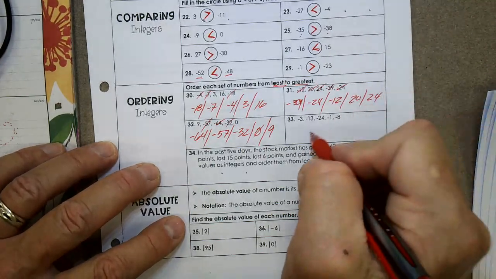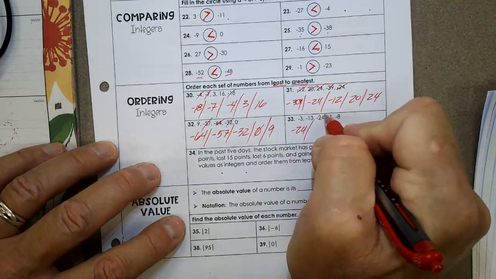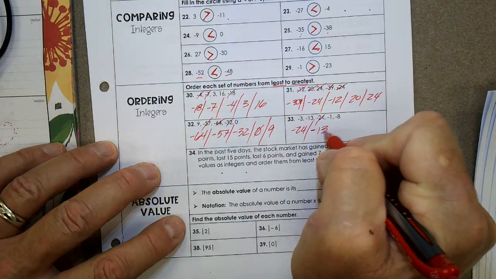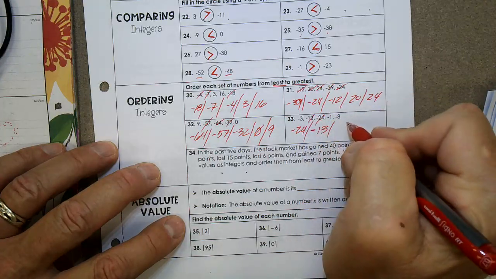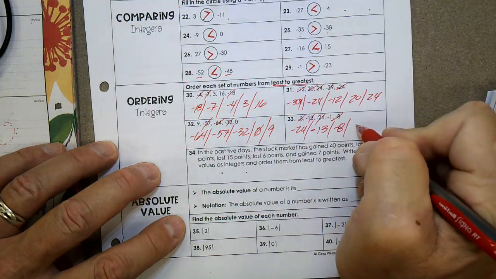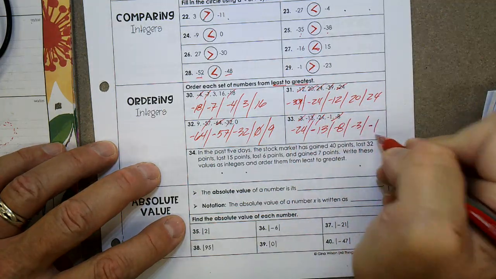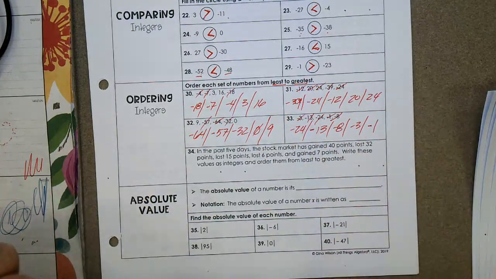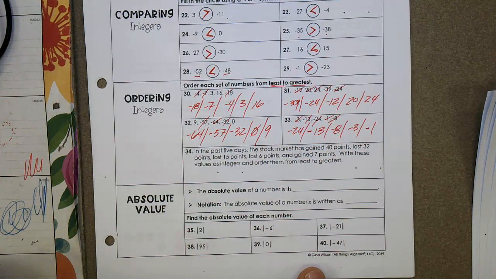Let's continue on. Negative 24, negative 13, negative 8, negative 3, and negative 1. Highly recommend you cross them off, all right? When you do that, you know you've used it.